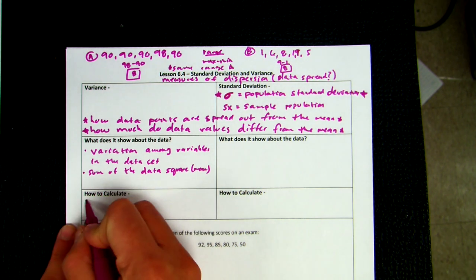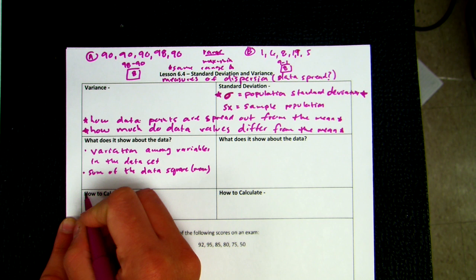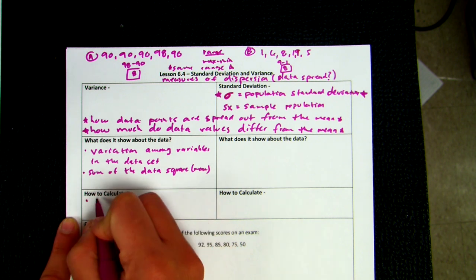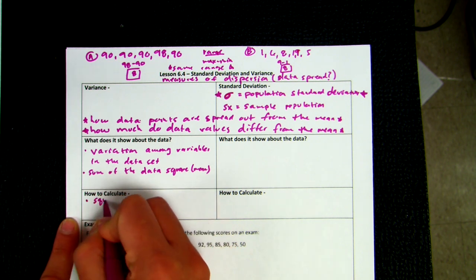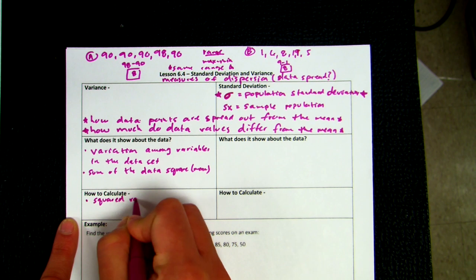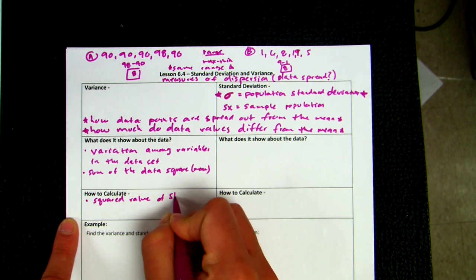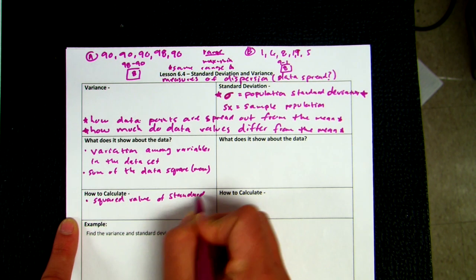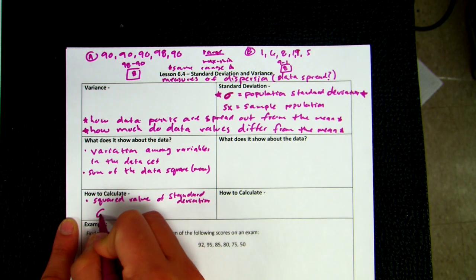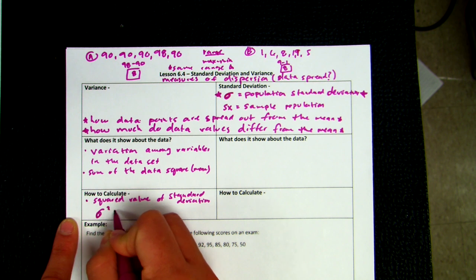How we can calculate this: it is the standard deviation squared. So our population standard deviation squared is equal to the variance.